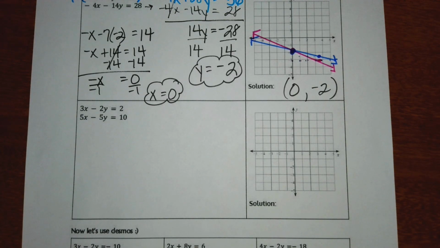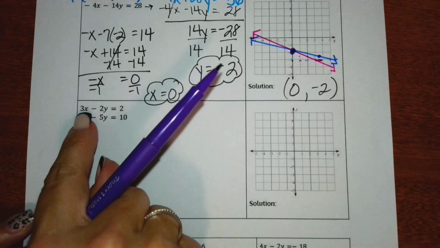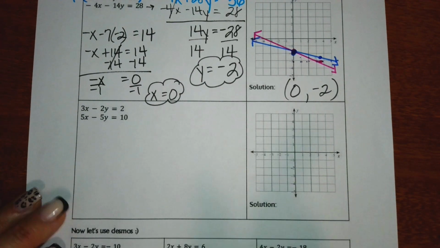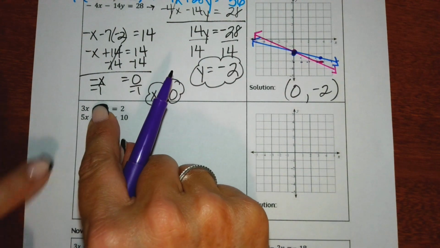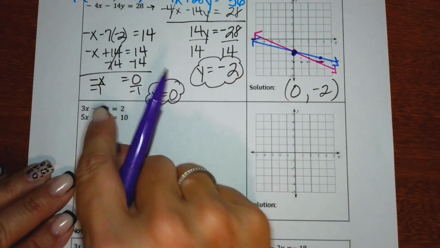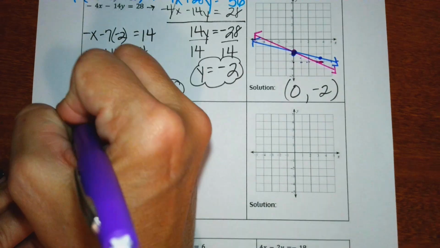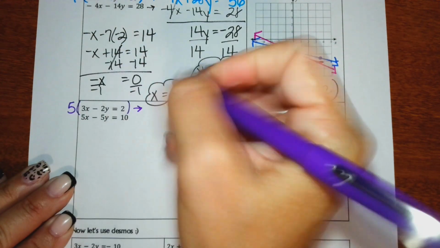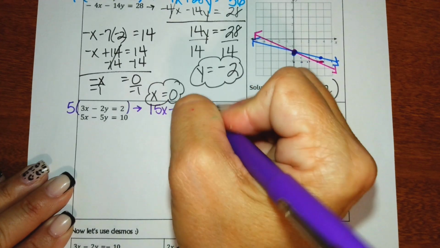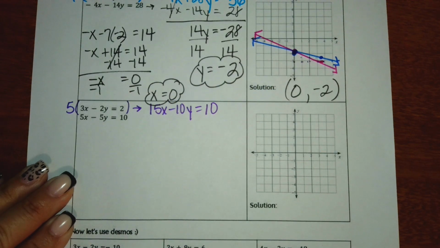Your other thing is that you have to find a common number here. I'm going to do the x's, and I'm going to turn them both to 15. So I'm going to multiply the top by 5. That is going to give me 15x minus 10y equals 10.